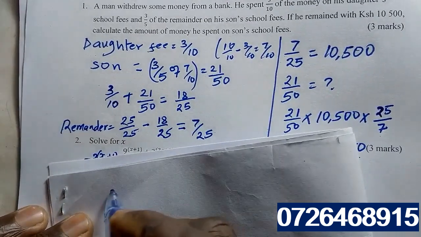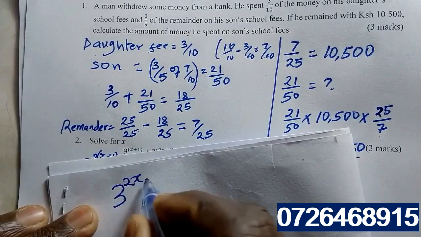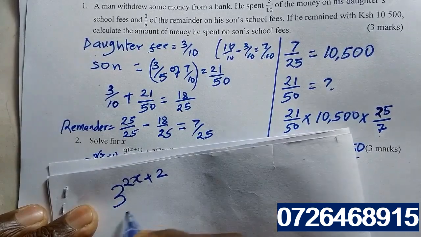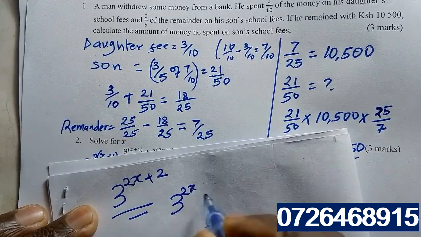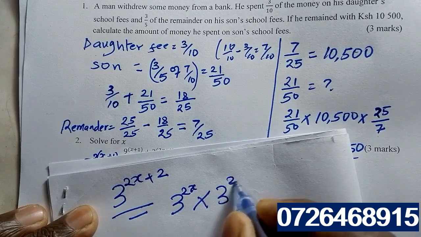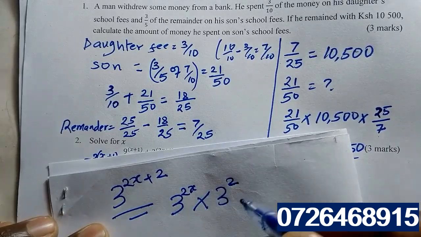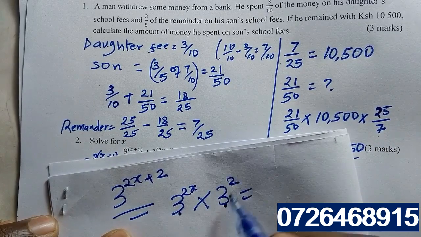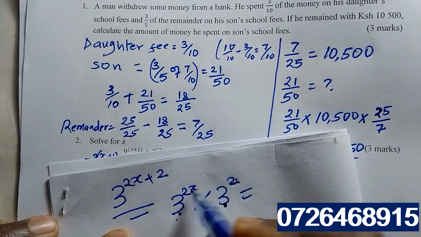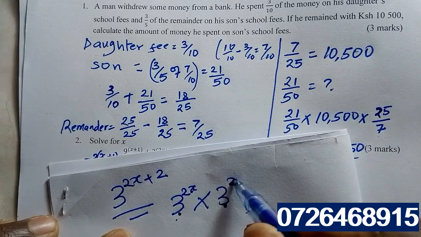Kwa so nataka uelewe kwamba ukiandika hii namba namna hii, it simply means like this: 3 raised to 2x plus 2. Hii namba ni nini? This number is exactly the same as 3 raised to 2x times 3 raised to power 2. So wakati tulikuwa tunasoma indices, tulisema this and these are the bases and this is the power. We call them indices, the index.